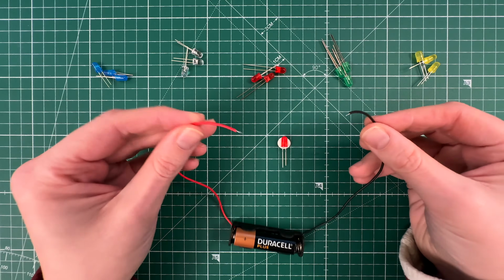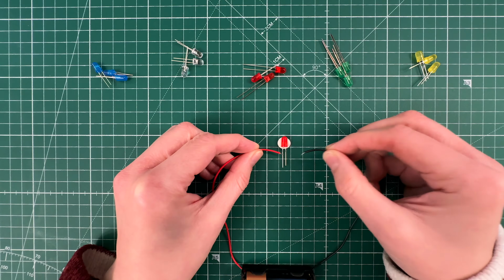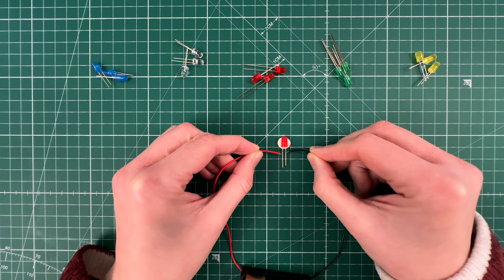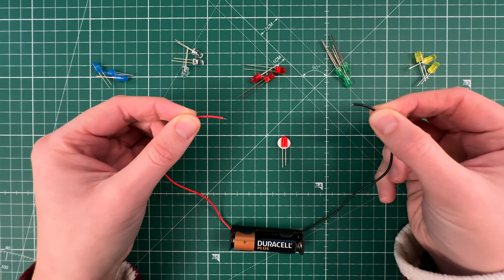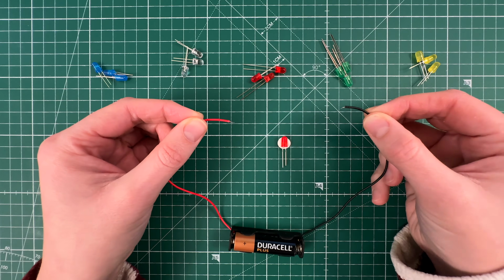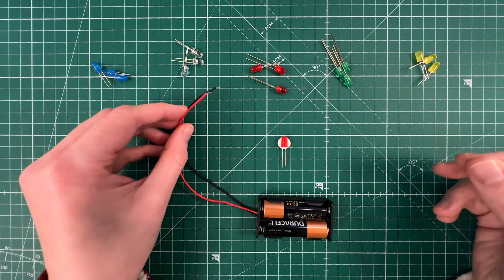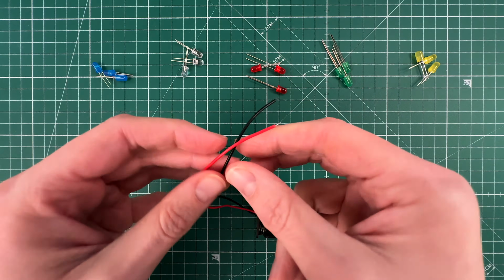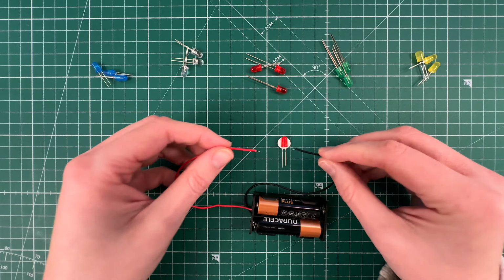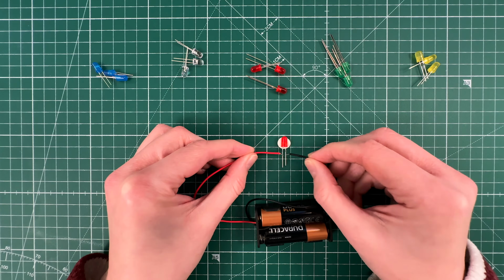Let's connect the positive terminal to the anode and the negative terminal to the cathode. And as you can see, it doesn't light up. If I try the same thing with 2 1.5 volt batteries, which give us 3 volts, the LED turns on.